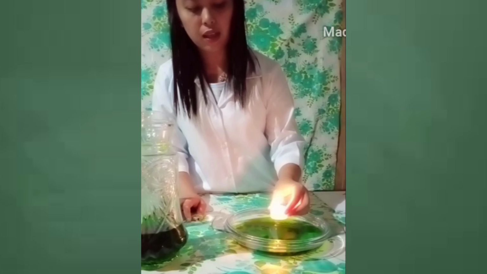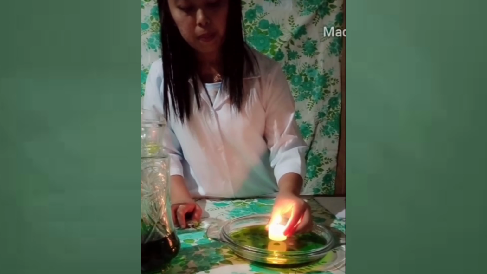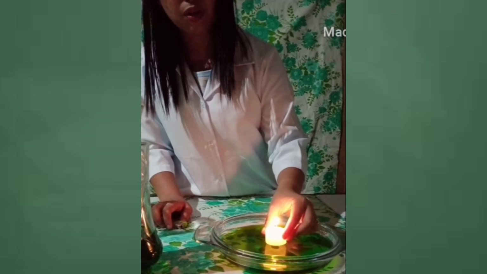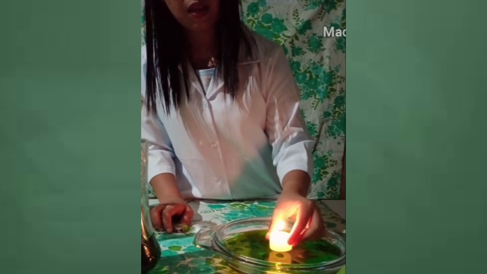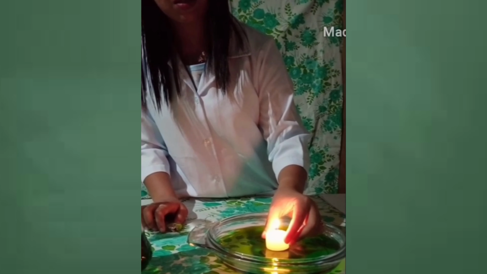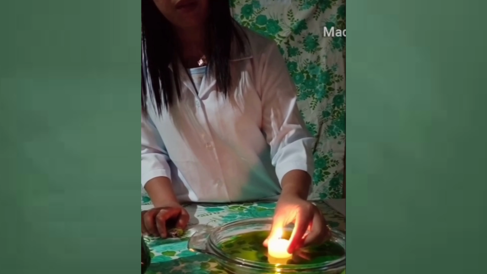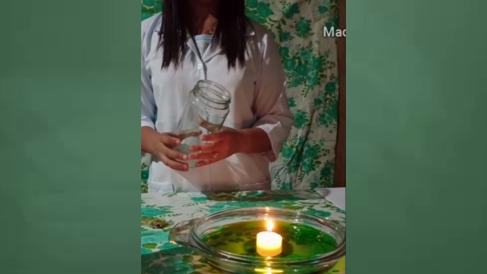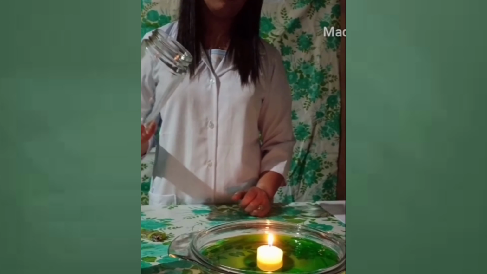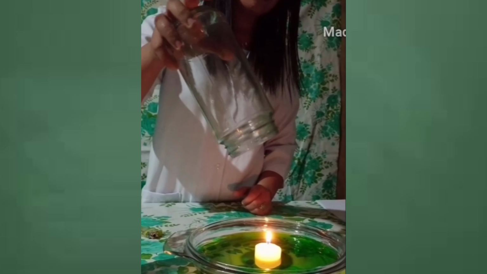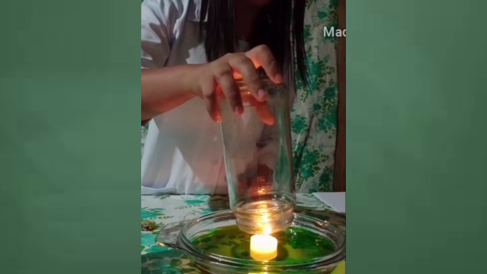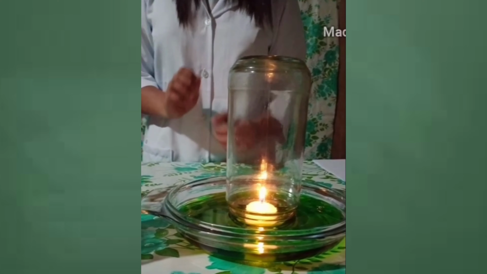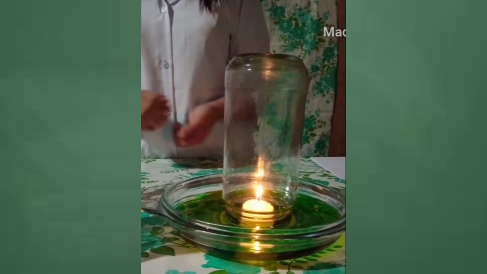And carefully place the lighted candle on the center of the transparent shallow dish with colored water. Then, carefully cover the lighted candle with the jar. Observe what will happen.